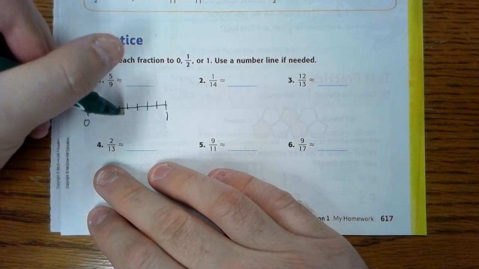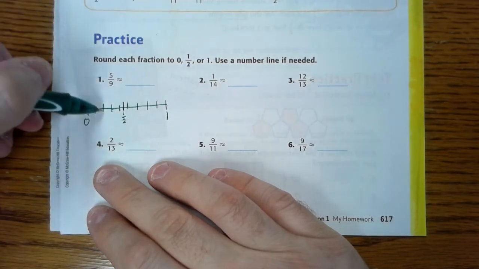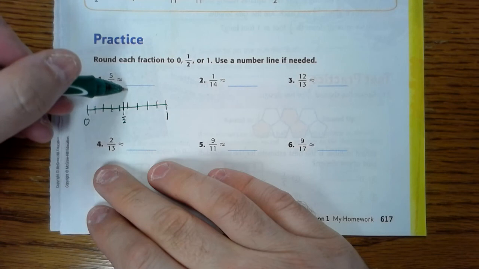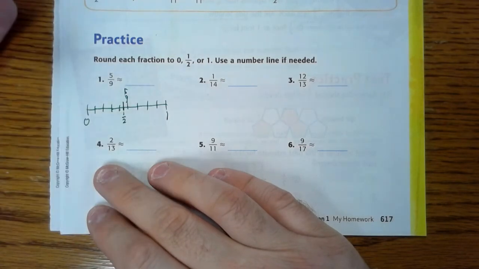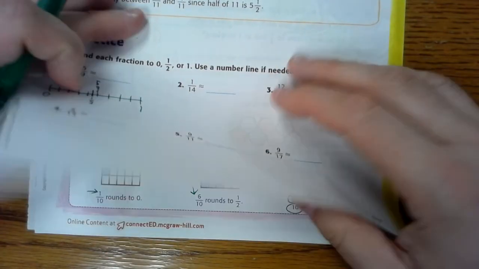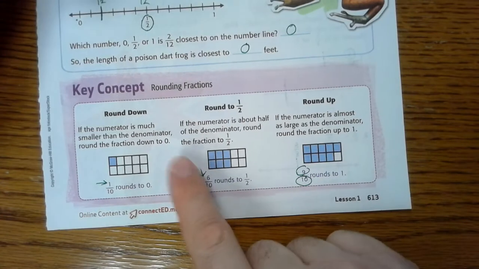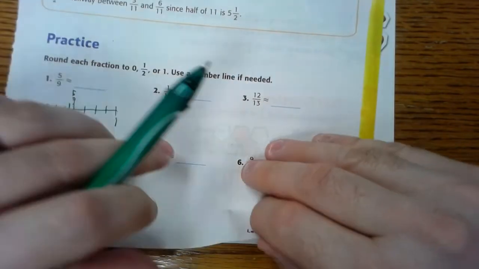So this would be half right in here, okay? So then you say 1, 2, 3, 4, 5. This would be 5/9 right here. So you'd say which one is this close to? If you need to use a number line, feel free. But if you use the examples that we used on this page right here, this guide, it should help you pretty much know how to answer these fairly easily.